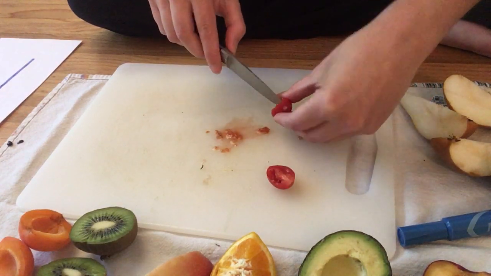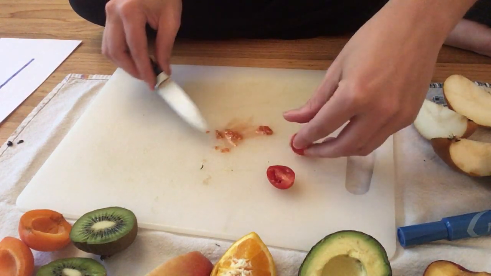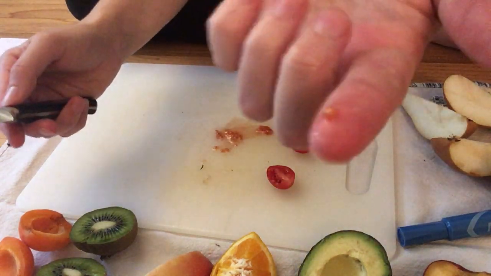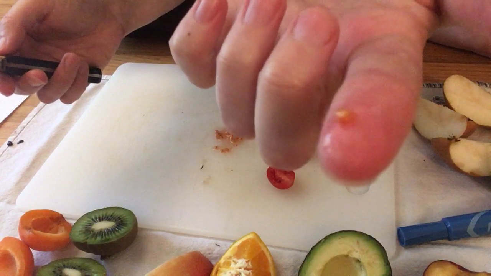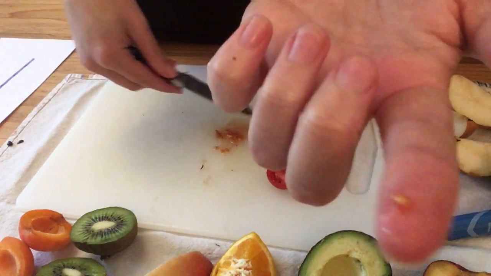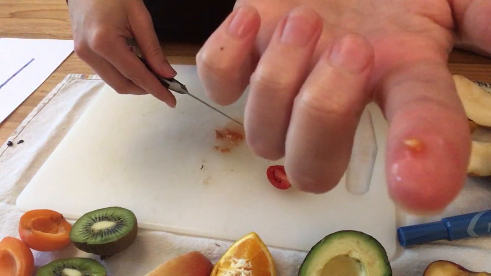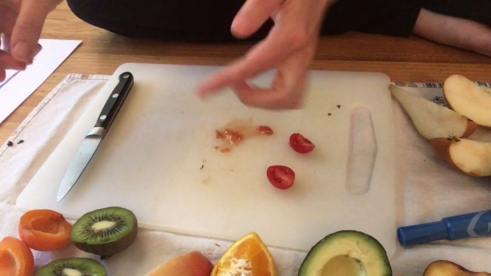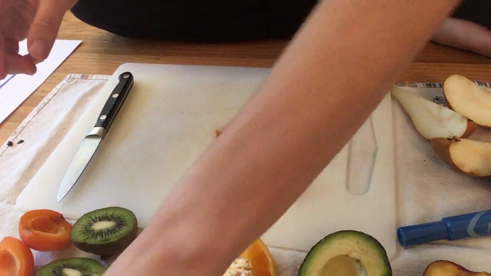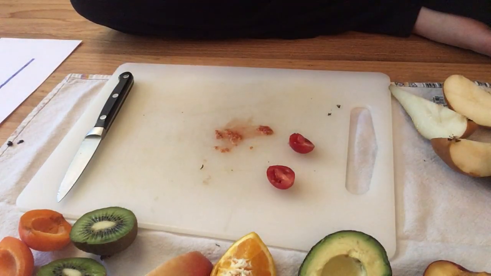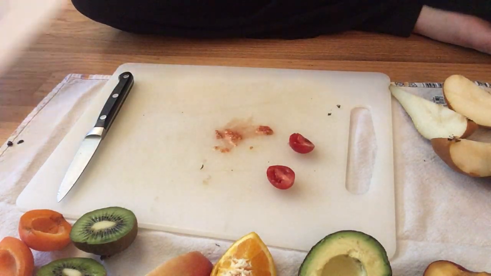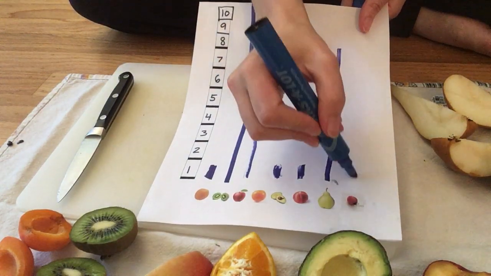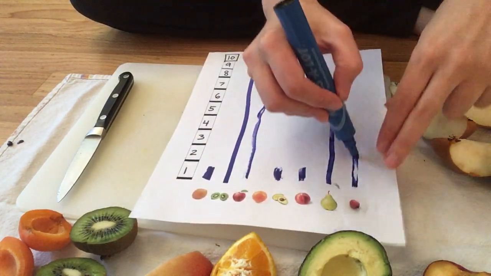Whoa, and there's even more in here still. You see how small that tomato seed is? And there's tons of tomato seeds inside of this tiny tomato. I'm going to draw a line that's off the graph for this one too. Just like for our kiwi seeds, we have way more than 10.